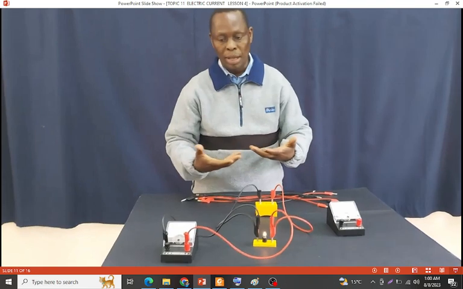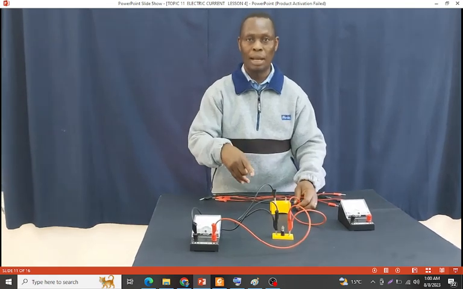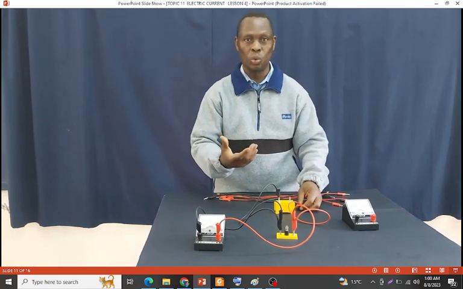If you were to be asked what reason we have for connecting voltmeters in parallel, the reason is because voltmeters have infinite resistance. And therefore, if you made the mistake of connecting them in series with the appliance, then the appliance will not work at all.